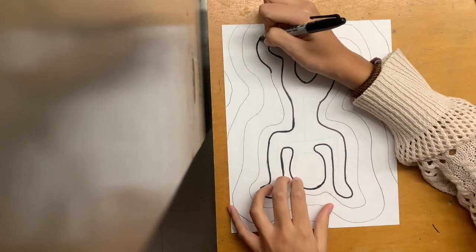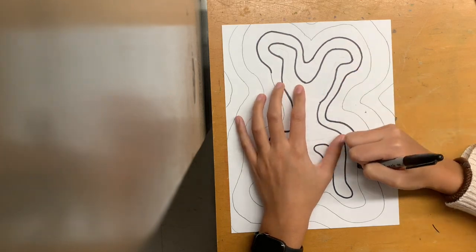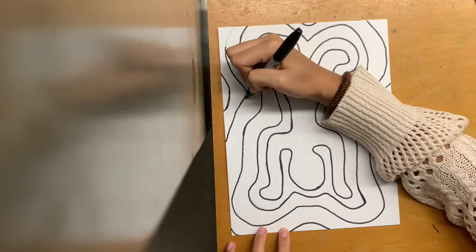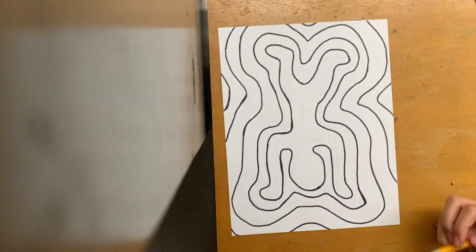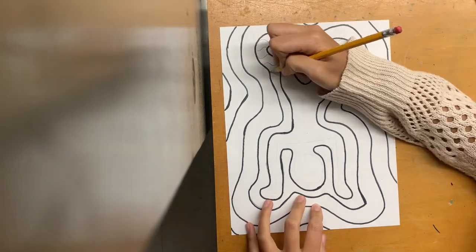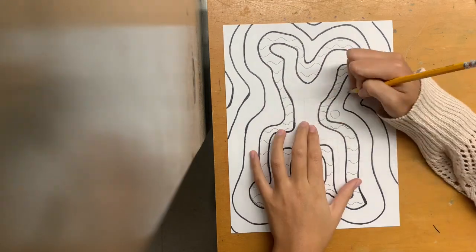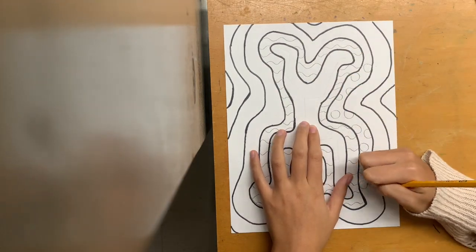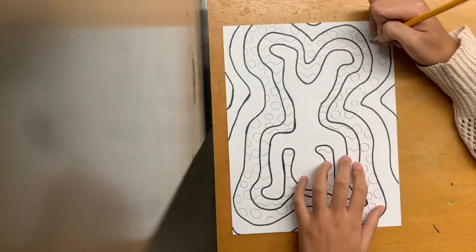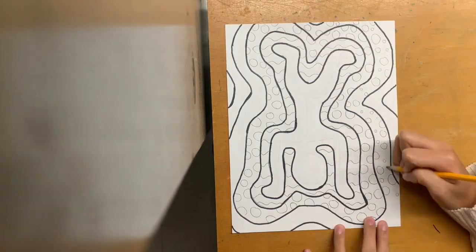Now that I have filled up my whole page, I'm going to go back in with a Sharpie and outline all the lines I had just made. Using a pencil, I'm going to start to draw my patterns in each echo wave. So in this one, I am drawing the wave pattern, and now I am moving on to the next echo wave and drawing my polka dots. In this next echo wave, I'm drawing polka dots, but they are all in different sizes.